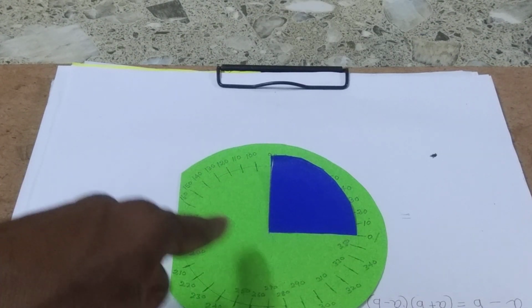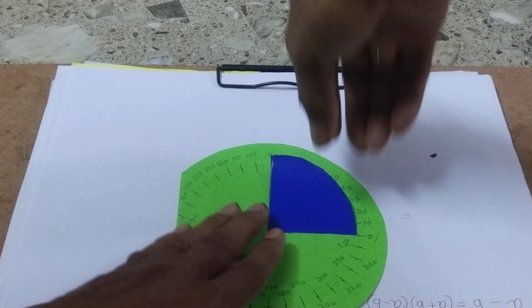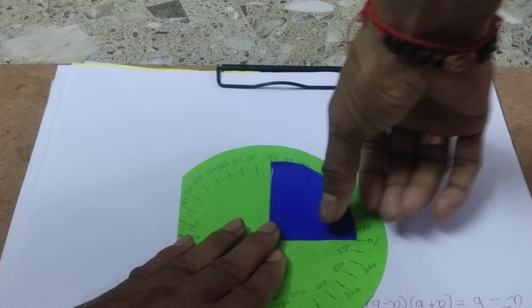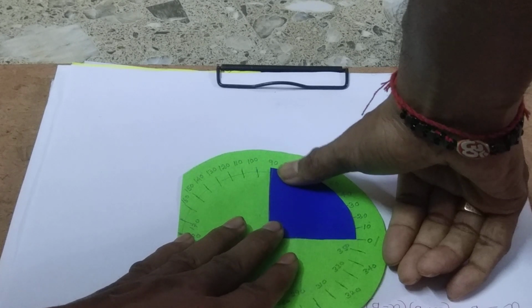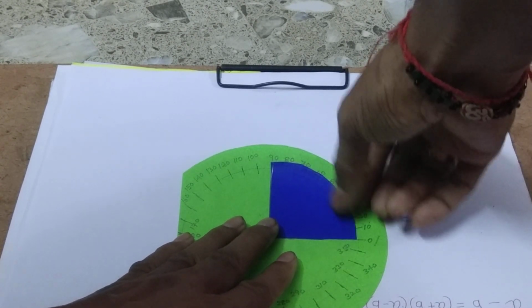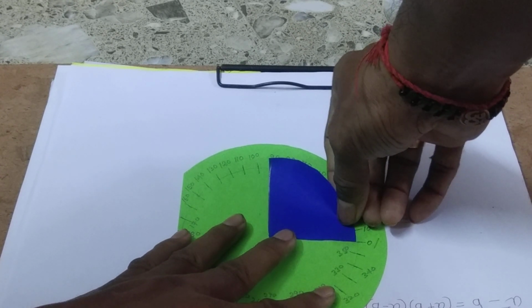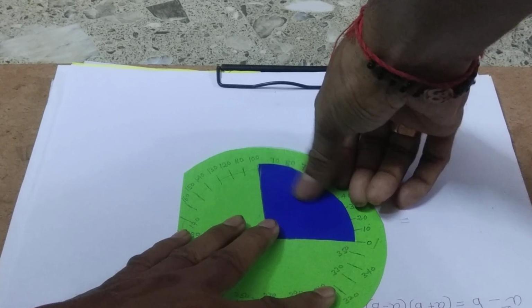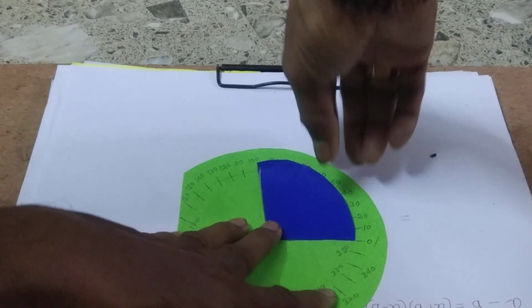The angle between 90 degree and 180 degree is known as an obtuse angle, right? Here you see, if you increase this angle once again, see, this angle is 100 degree, therefore the angle between 90 and 180 is known as an obtuse angle, therefore it is an obtuse angle.